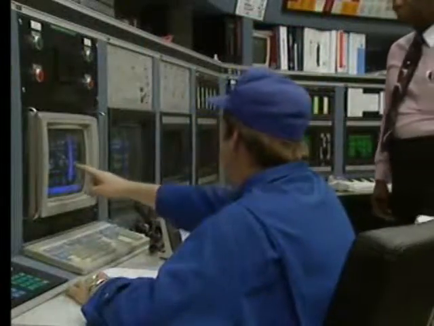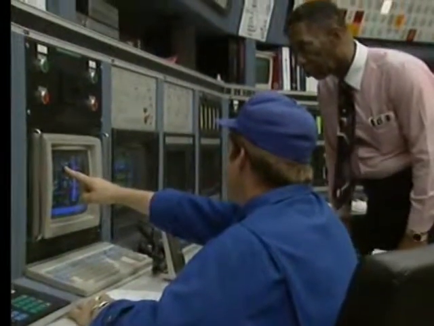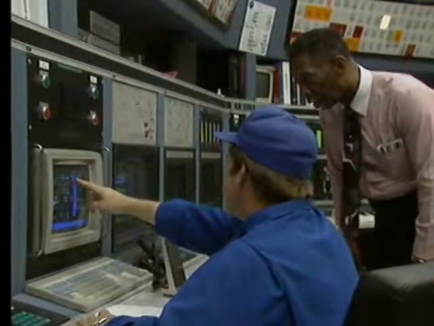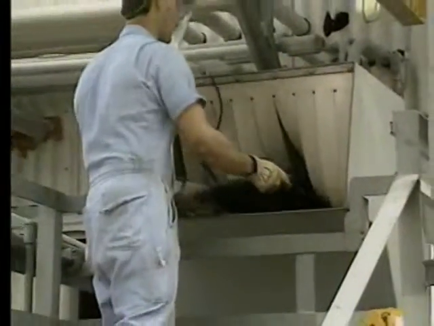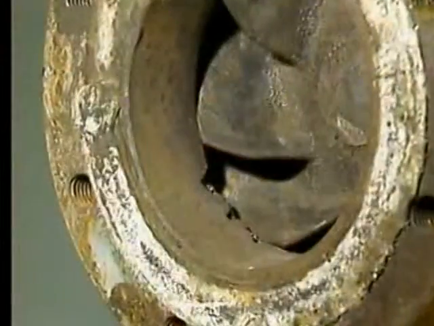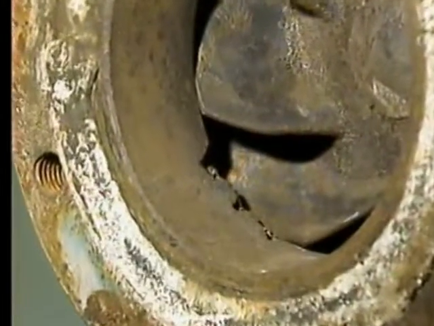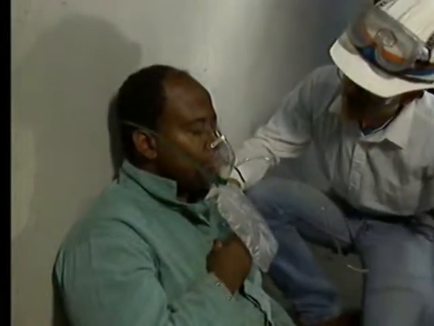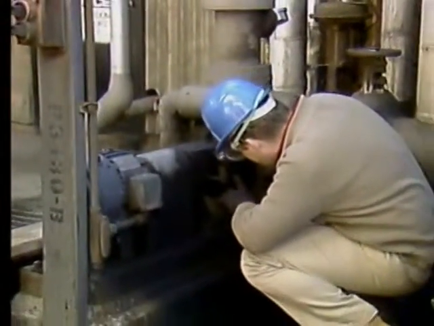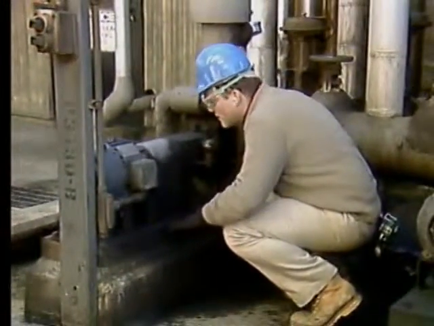A process problem can have a wide range of effects, including products that don't meet specifications, final products that can't be sold, equipment that's damaged or destroyed, and most importantly, workers being injured on the job. To avoid these effects, operators are often called on to troubleshoot process problems.